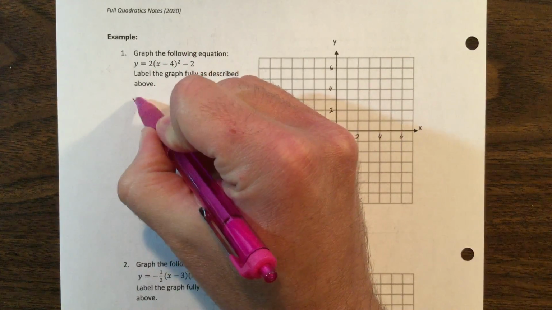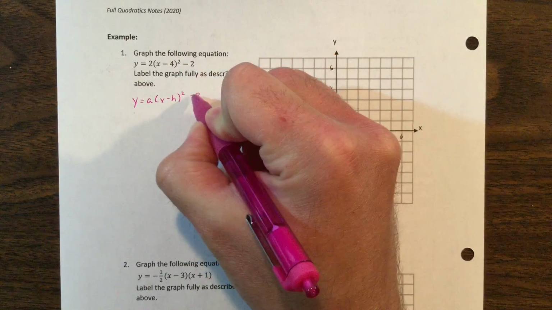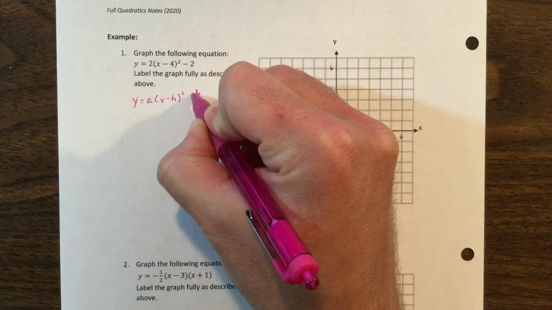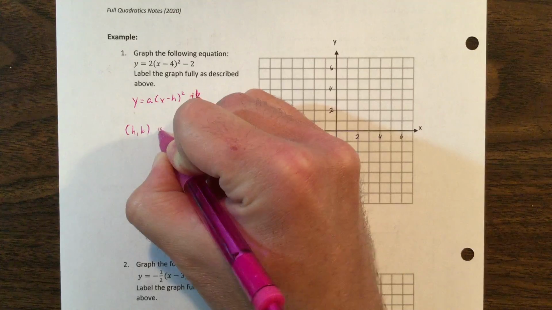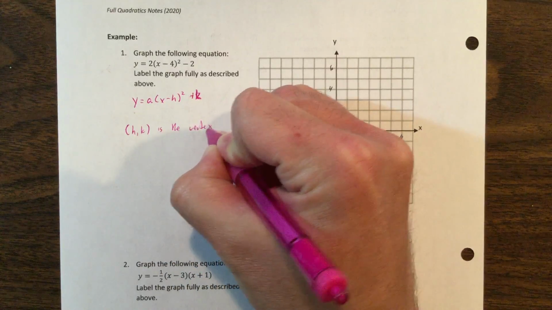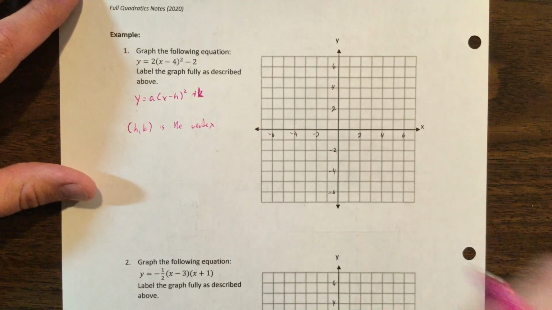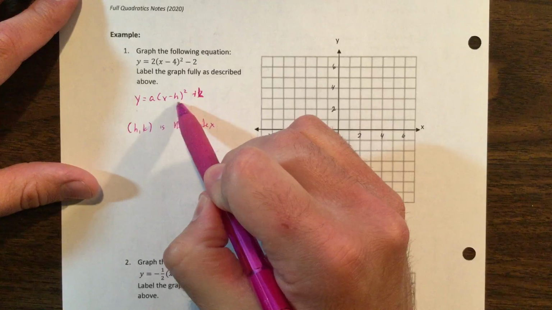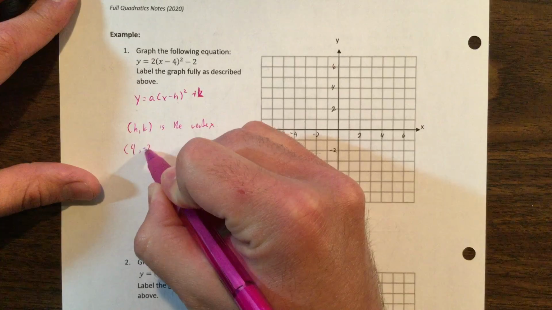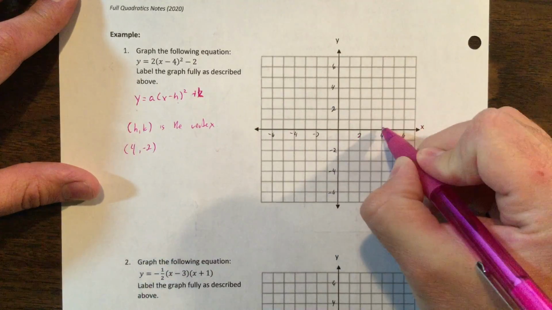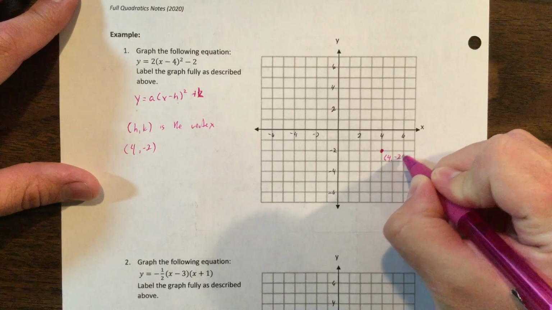So remember that vertex form is y = a(x - h)² + k, where (h, k) is the vertex. That's one of the important points we want to take a look at. Now, the h is going to be changed in sign. So our vertex is (4, -2), which is right here. That's our vertex.